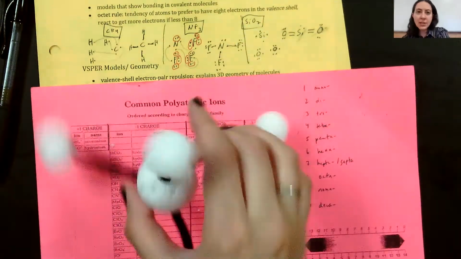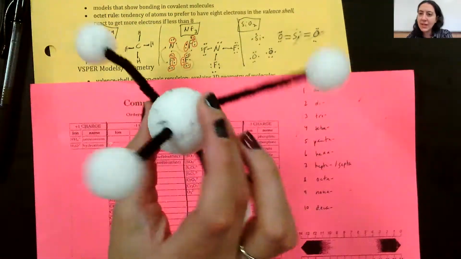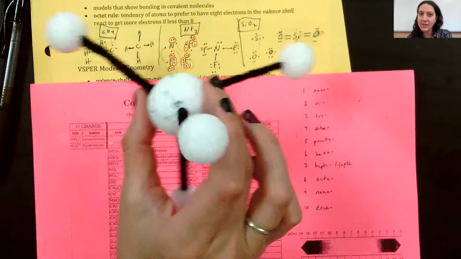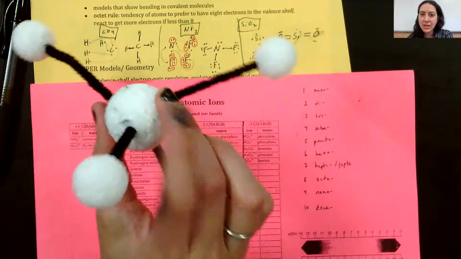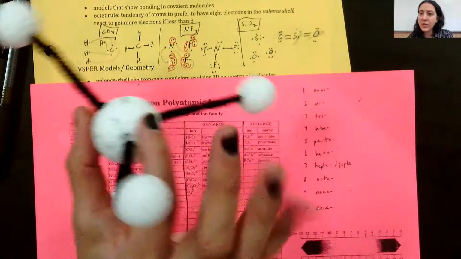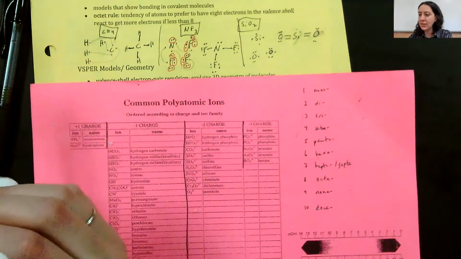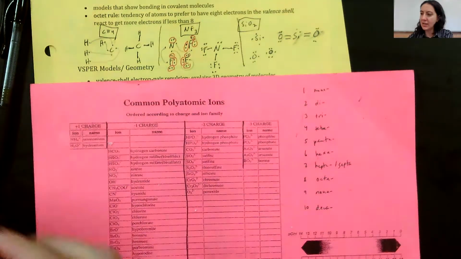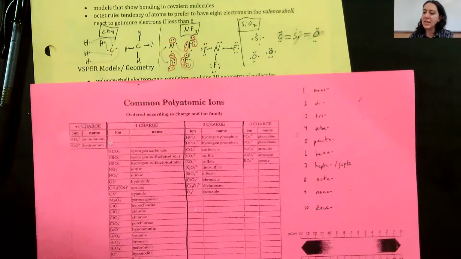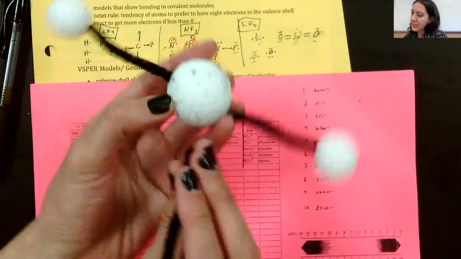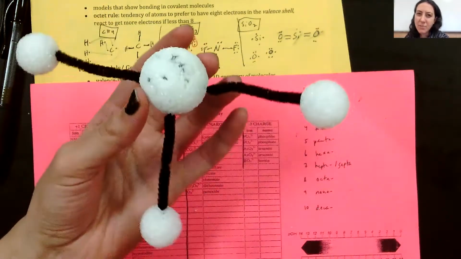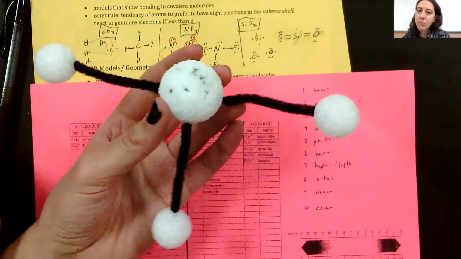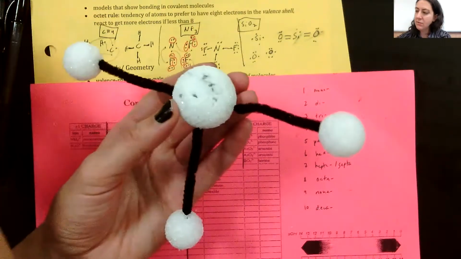So let's take a look at this next one. This next one is not the same as carbon tetrahydride or methane. It's one nitrogen with three fluorines. So let's put this back together. This is one nitrogen and it has three fluorines. I'm not going to do all the lone pairs of electrons for fluorine because they're not involved in bonding, but it does have a lone pair right here.